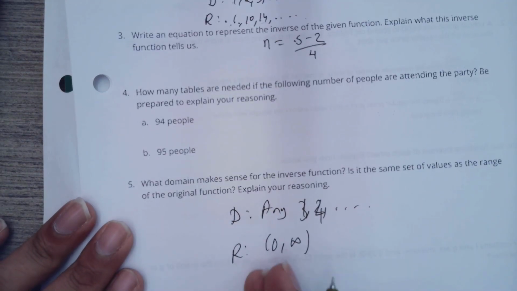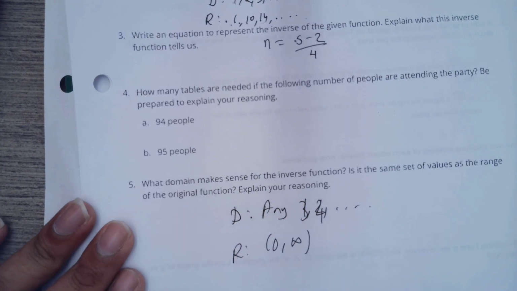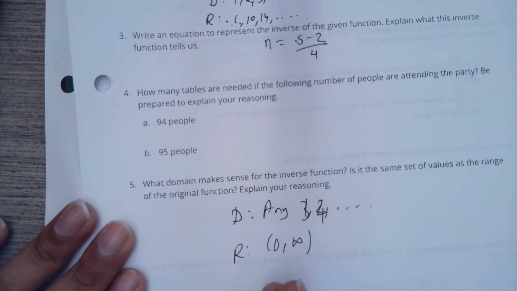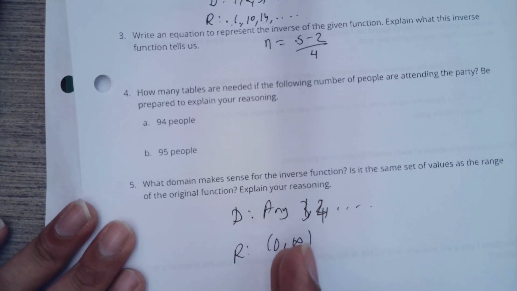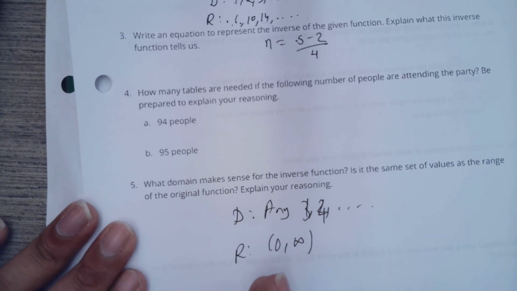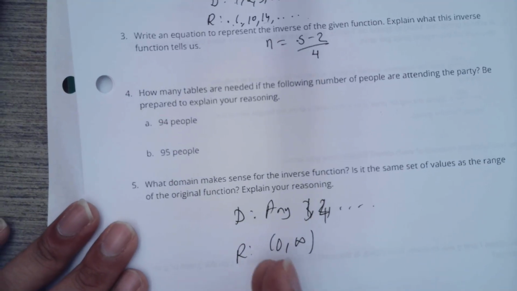Now, again, these are all integers, right? For the context of the problem. If I just simply forget the context, then I could get decimal numbers as well. But for the context of the problem, this can only be integers because I cannot have half a table. I'm not going to cut it, you know what I mean?